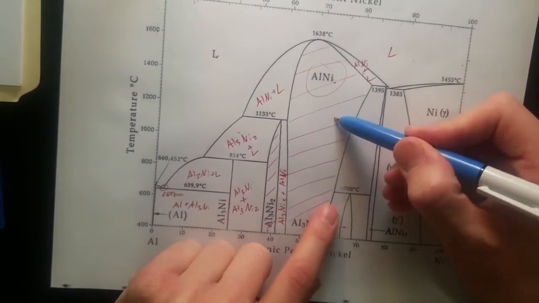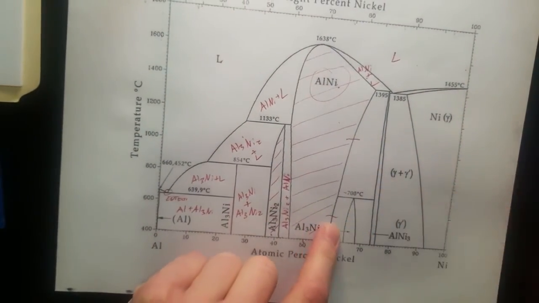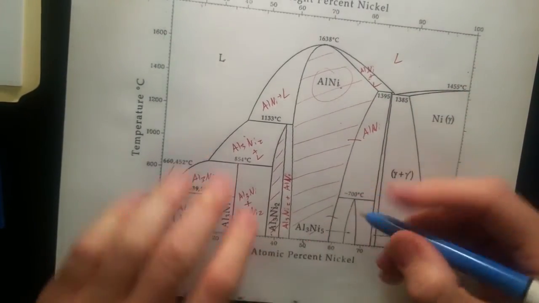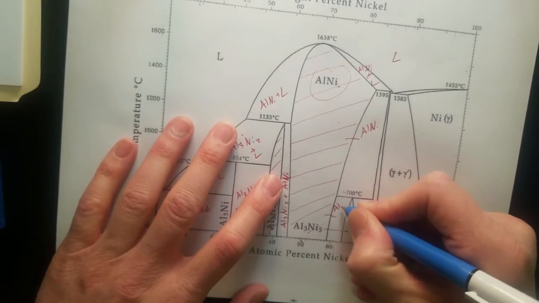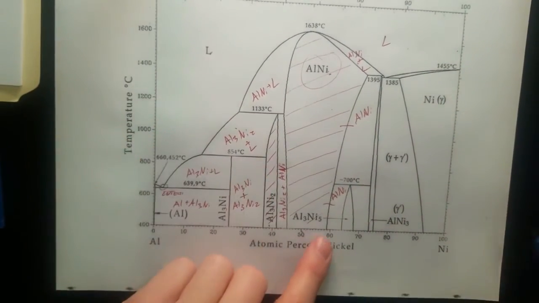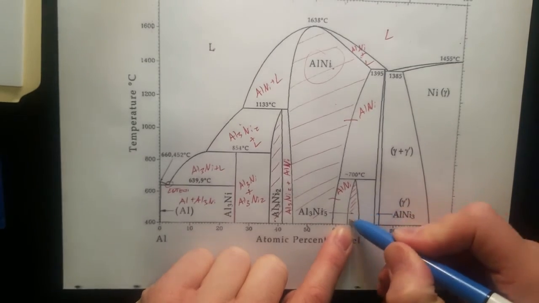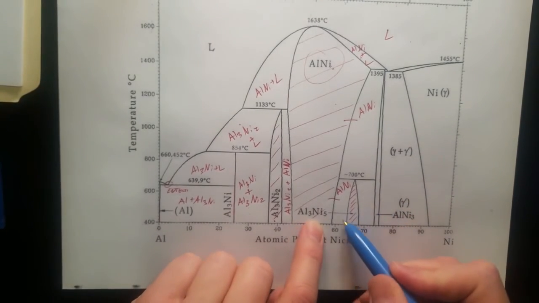The AlNi touches here and touches there, so AlNi plus AlNi. This is a single phase region, and it's Al3Ni5.